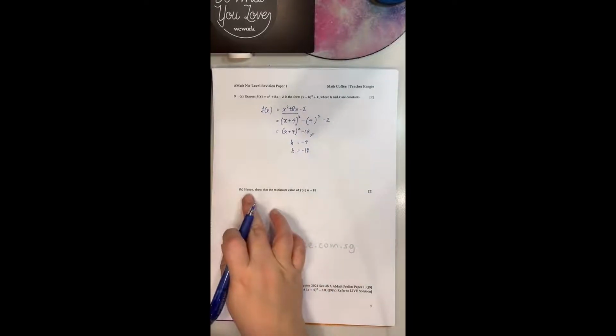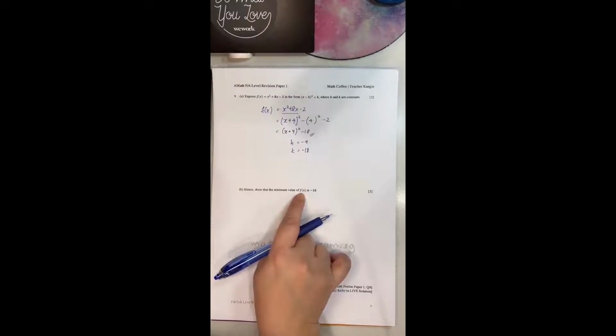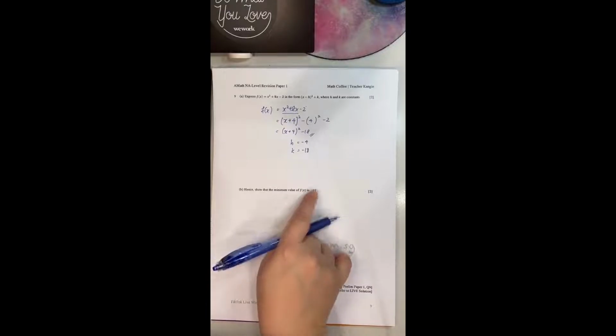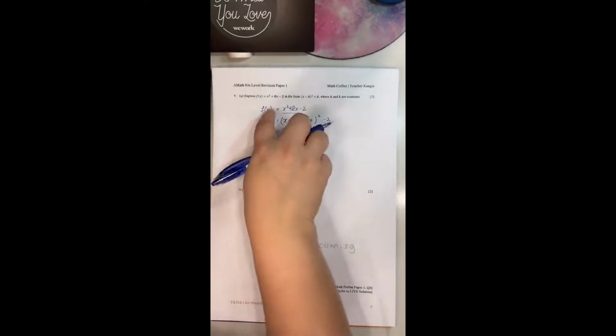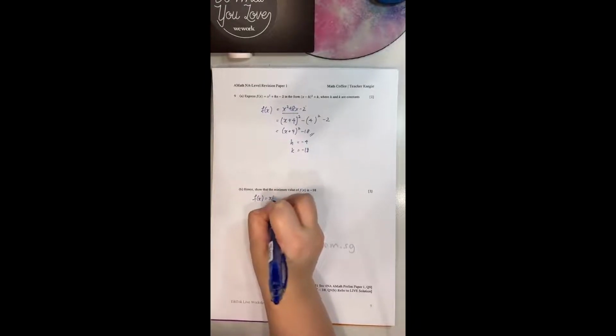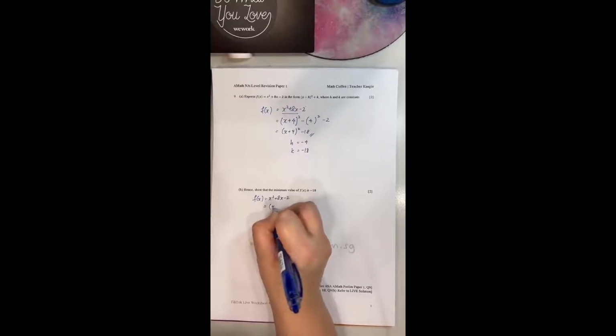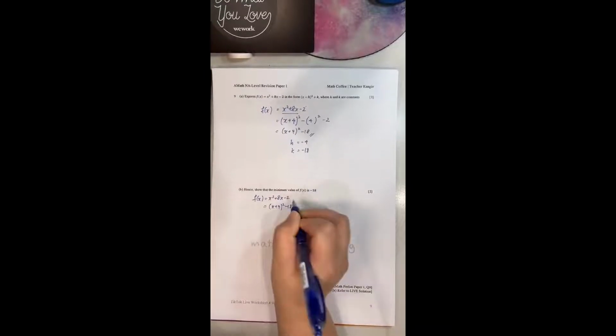Okay, so let's move on to this last part here. Hence, show that the minimum value of f(x) is minus 18. So let's analyze this. My f(x) is equal to x squared plus 8x minus 2. It is also equal to (x plus 4) squared minus 18.